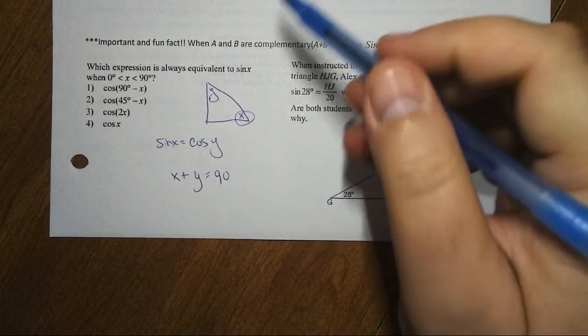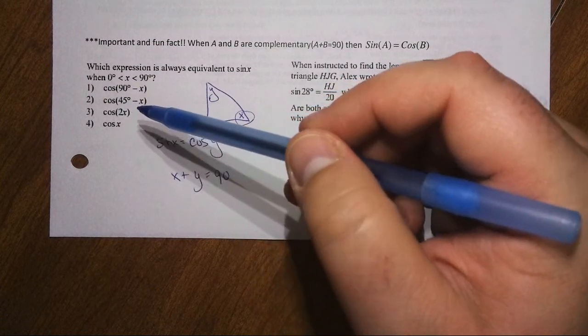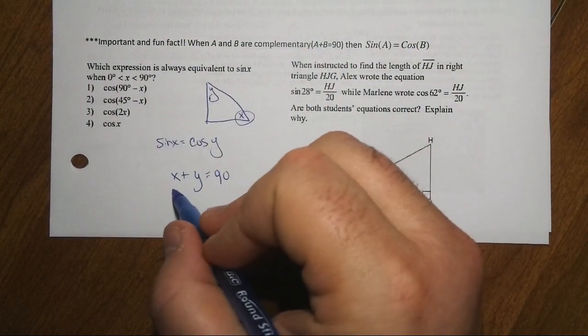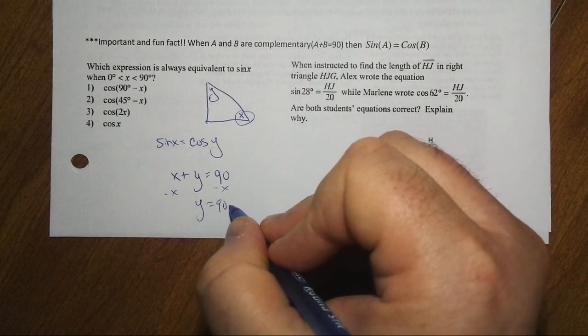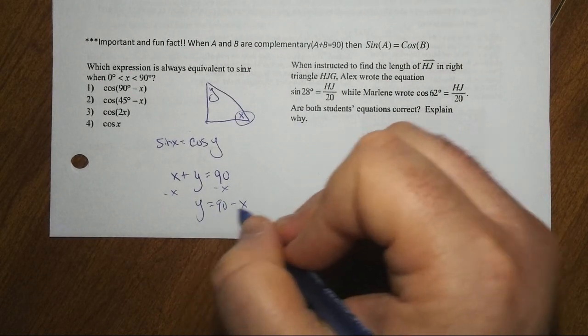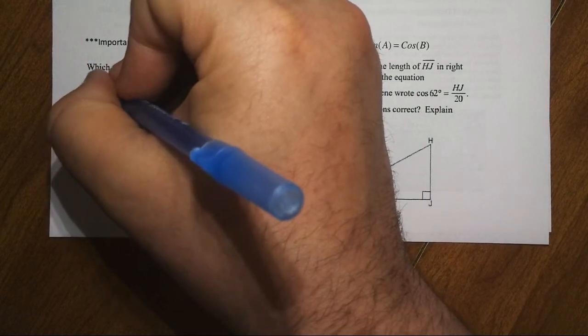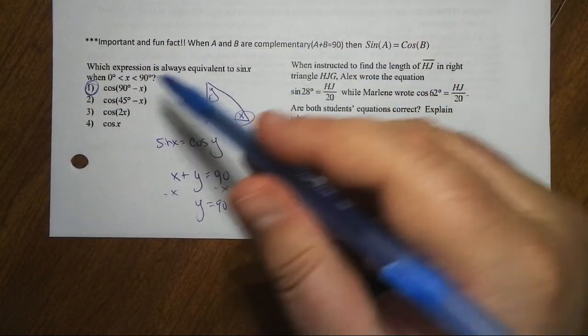Okay? So which of these things is going to use the fact that this is 90? And if you look, if we're looking for y, if you solve for x, we're going to get y is equal to 90 minus x. And so that's the function I want to choose. Okay? They have to add to 90.